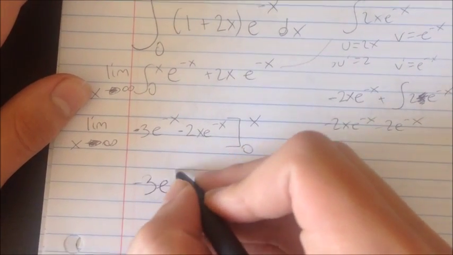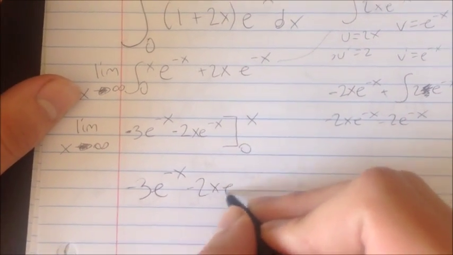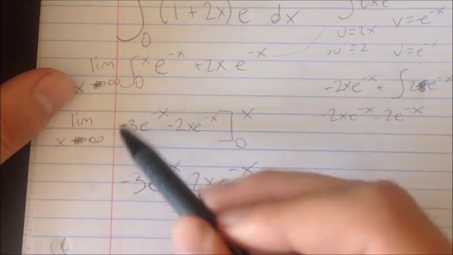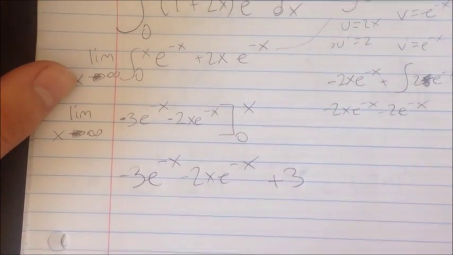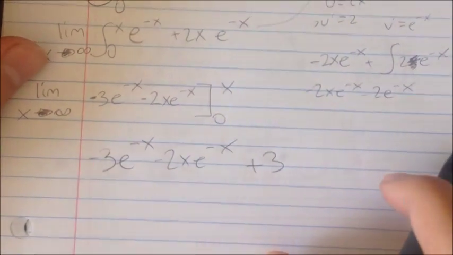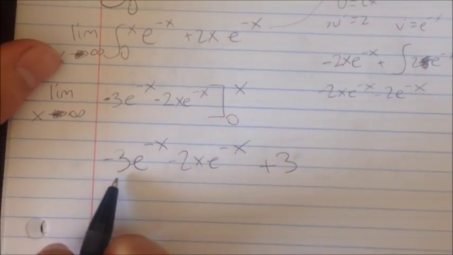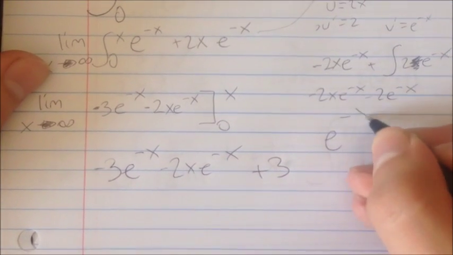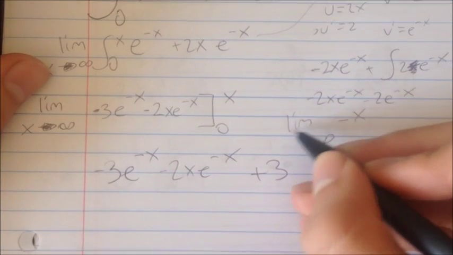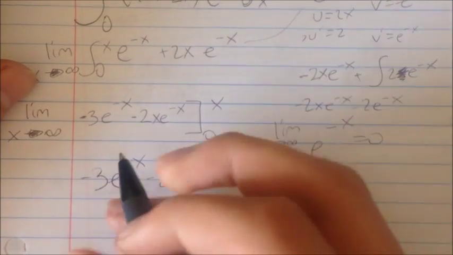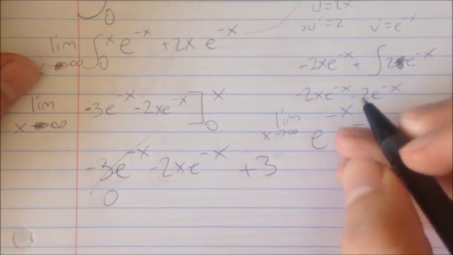To write this out, and this will be a 0 when you plug in 0, and you'll get a plus 3. The fundamental theorem of calculus. So we take the limit as x approaches infinity, negative 3 e to the negative infinity. I'm going to make a little note here. As e to the negative x approaches infinity, this just equals 0. So this will equal 0. We can kind of cancel that out.